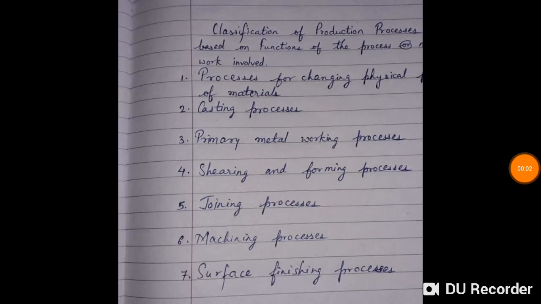Hi friends, today's topic of discussion is classification of production processes based on the function of process or the nature of work involved. In this video, we will only upload the photographs or the diagram of the processes, and those diagrams or photographs are not for all the processes but few processes, so that you can at least have the visual of how the process looks like.